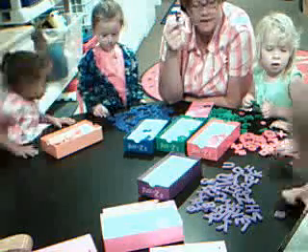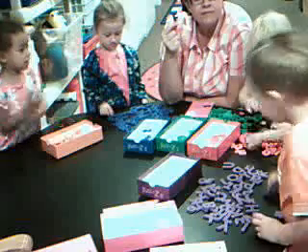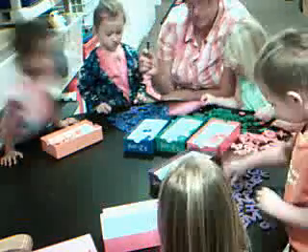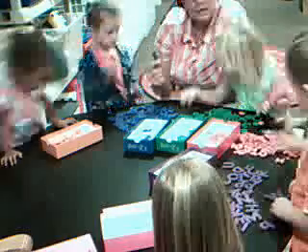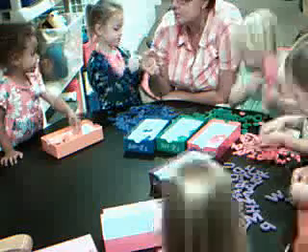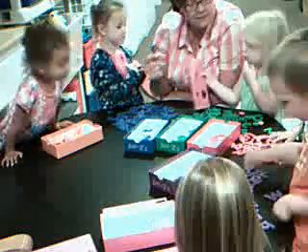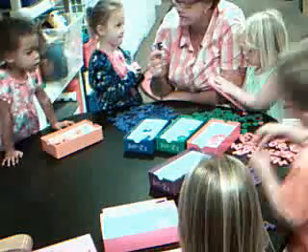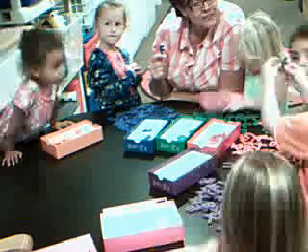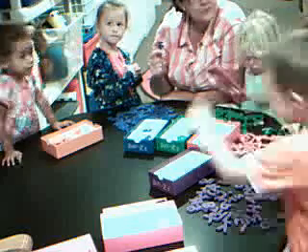Uppercase or lowercase? It doesn't matter. Show me an F. What's the F? You have an orange F. You sure do. What does F sound like? Yellow. That's a lowercase and uppercase F. Good job. The F says.